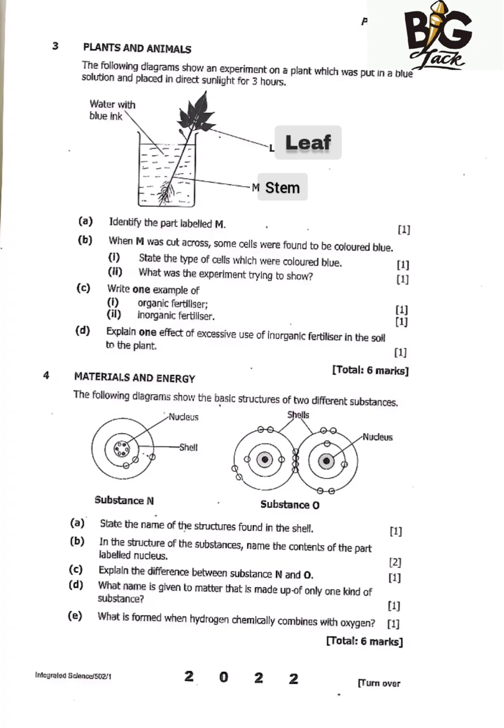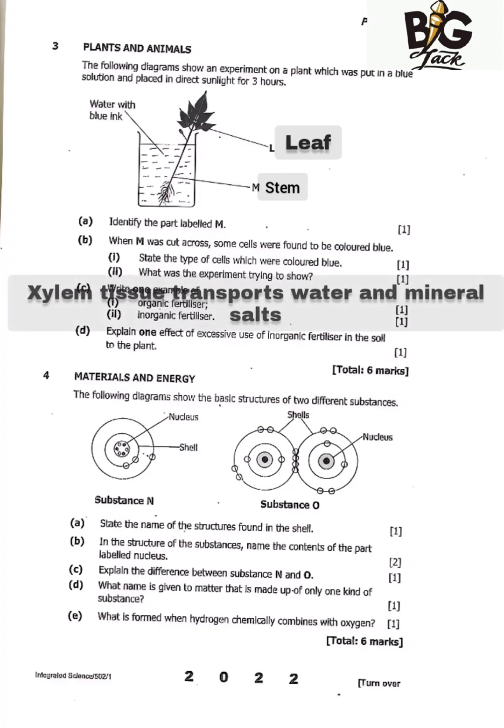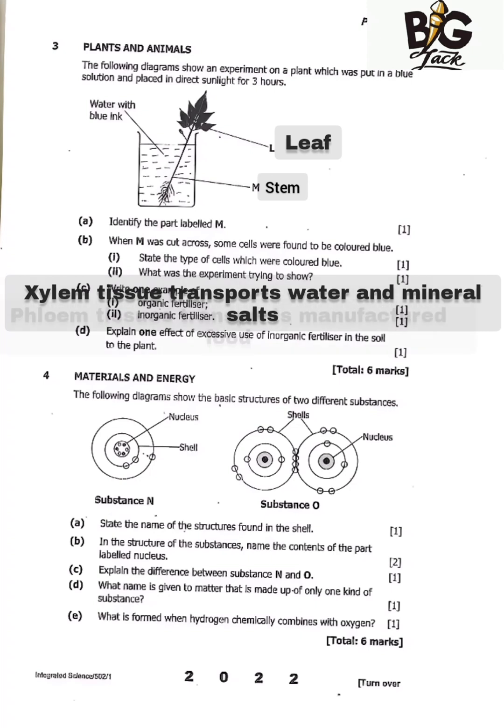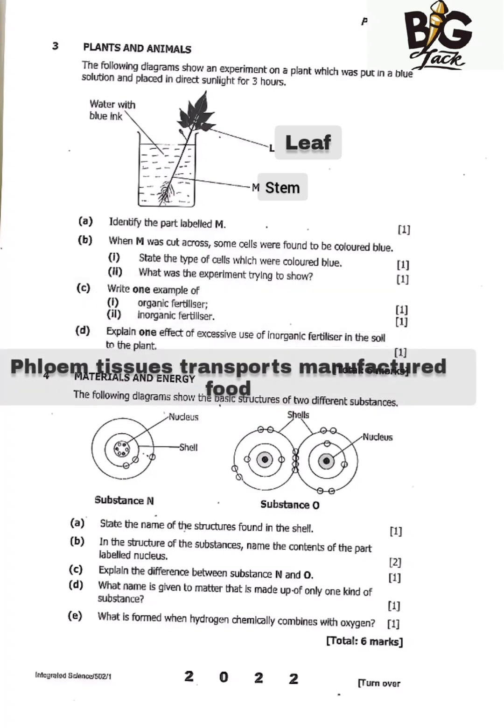The first one is the xylem. The xylem transports water. Then phloem transports manufactured food.